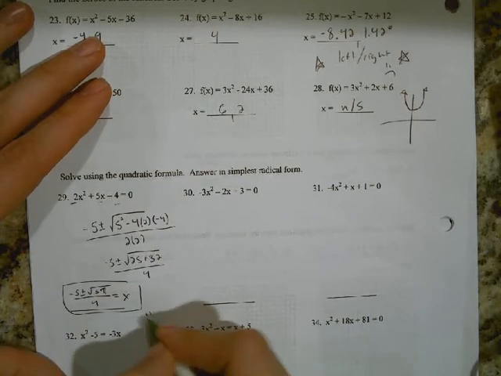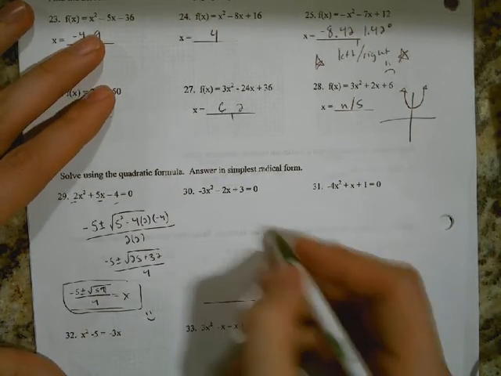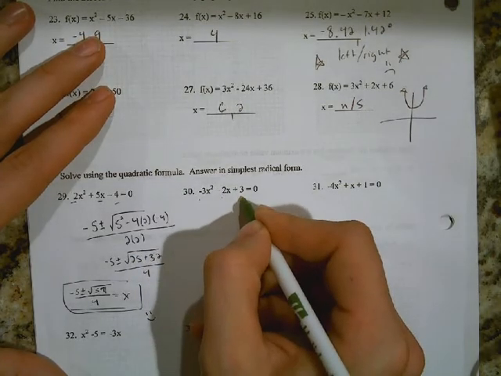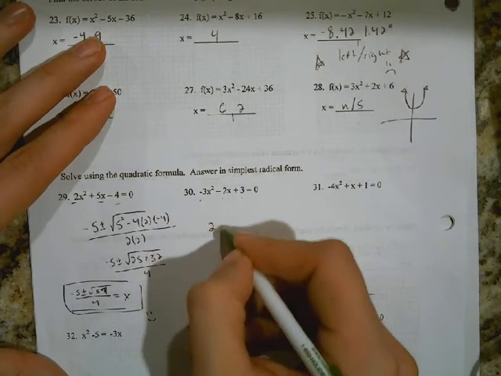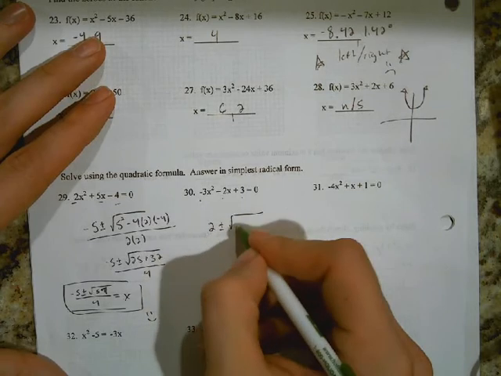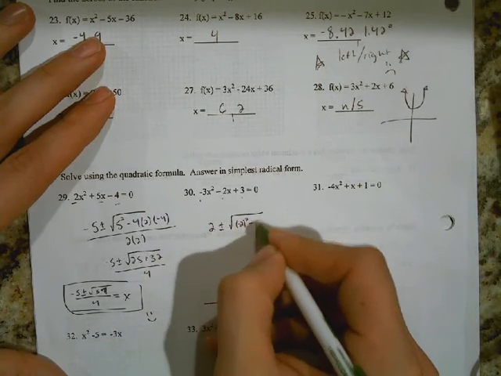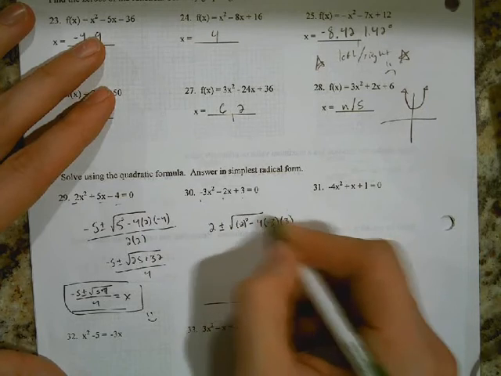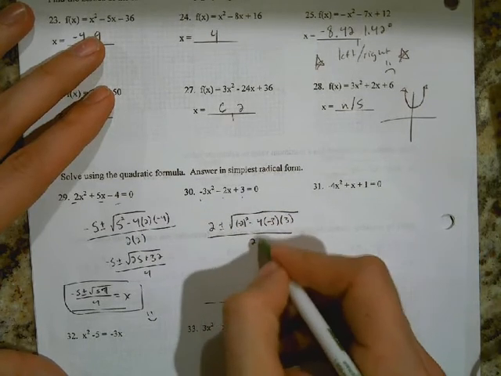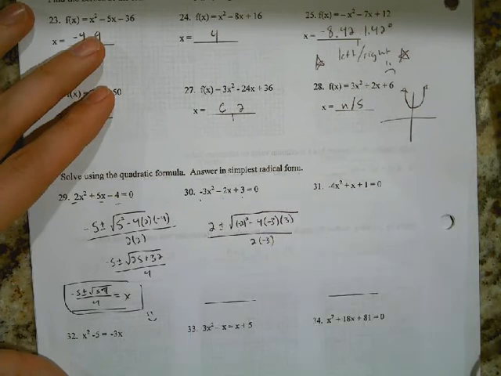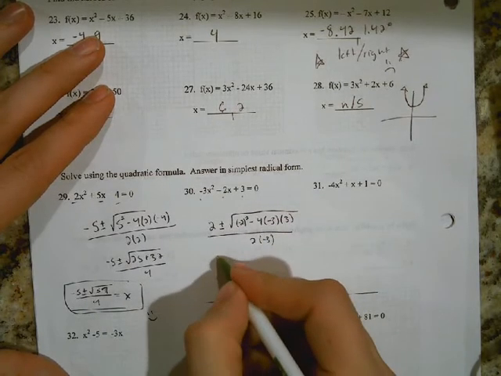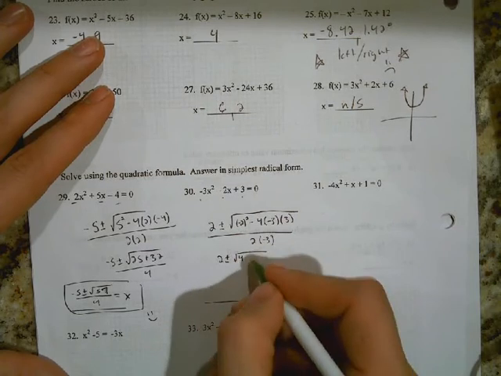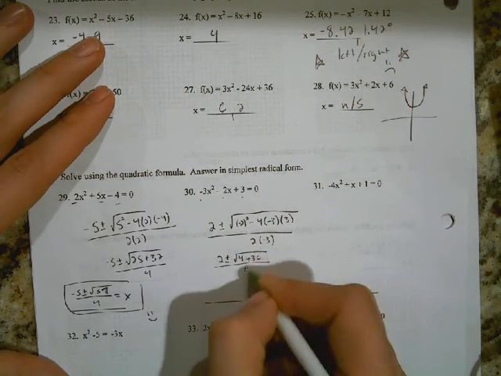For this one, I've got A is -3, B is -2, C is positive 3. So I've got -b plus or minus the square root of b squared minus 4 times A times C over 2a. Pushing it down, I've got positive 2 plus or minus the square root of 4 plus 12 times 3, so plus 36, over 6.